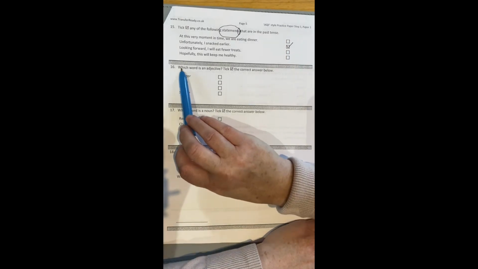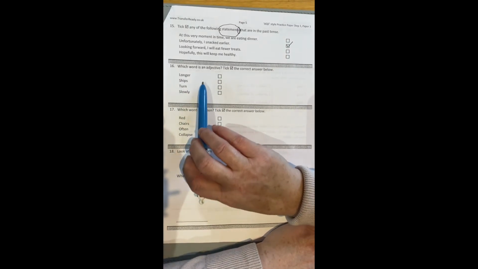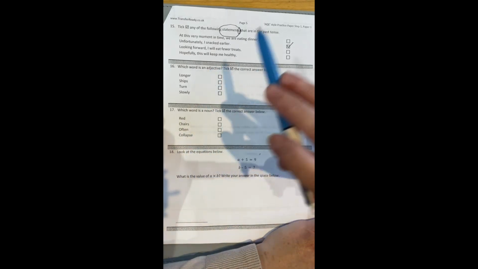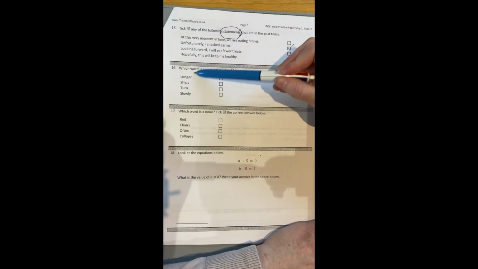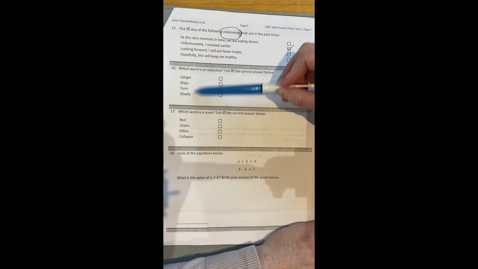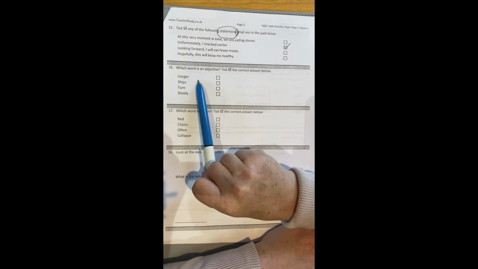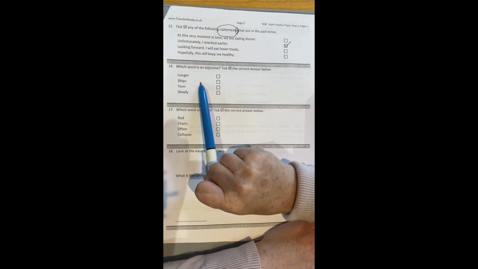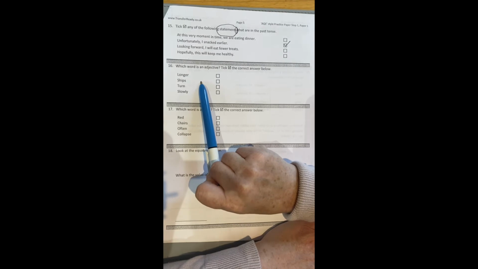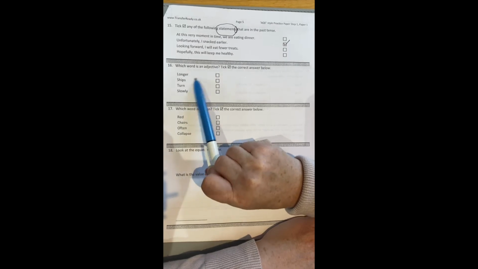So next one, which word is an adjective? Now remember, an adjective describes a noun. So in any of these words, try and put it with a noun to see if it makes sense. So I'm just going to pick banana. Doesn't make any sense, but I'm gonna put banana as my noun. All right. So longer banana. Does that work? Could be, because you could have a longer banana than I could. We'll come back to that in a minute.